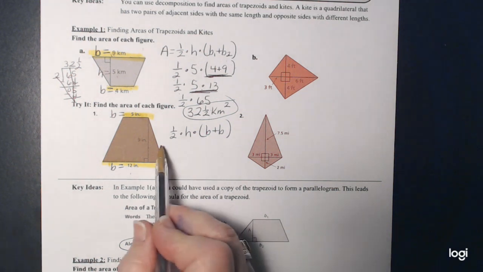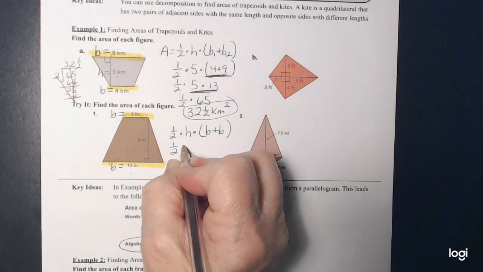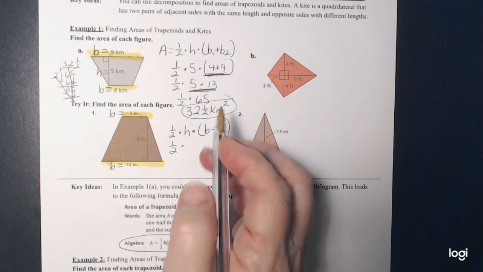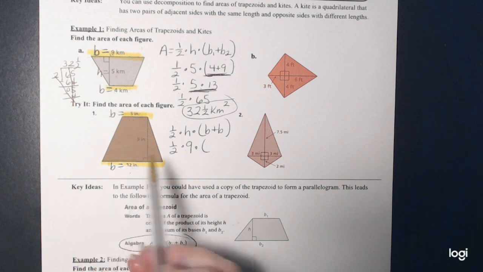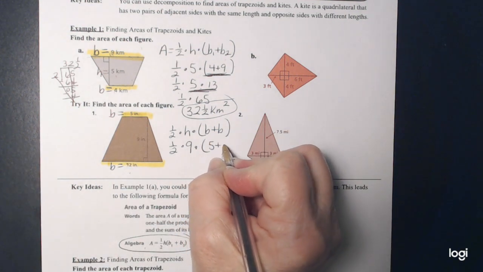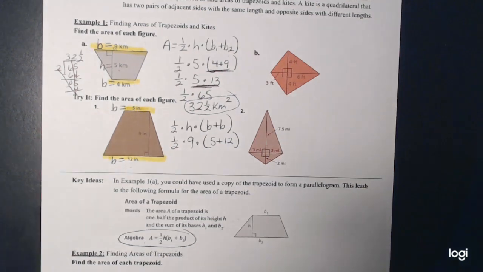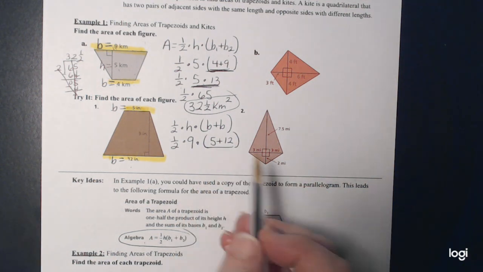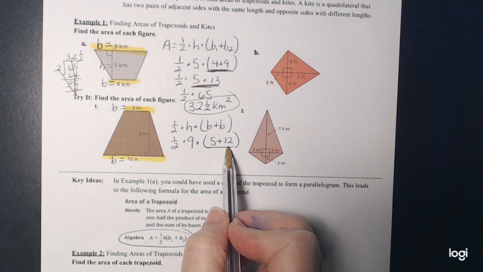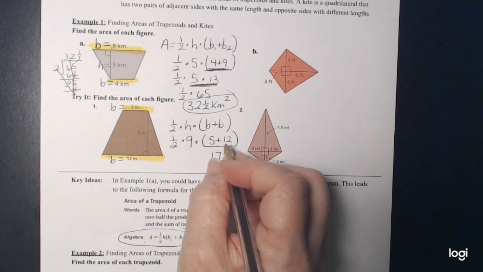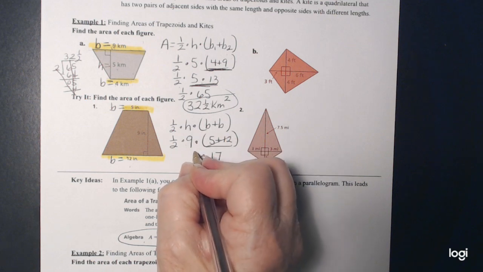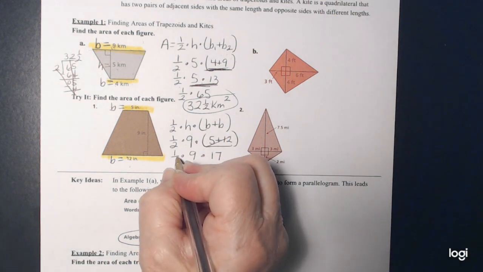All right, well, let's go ahead and substitute in. Looks like the height right here is 9. And it looks like my two bases are 5 and 12. So we'll put 5 plus 12. According to order of operations, we need to add those two together. 5 plus 12 is going to give me 17. So this is gone. And of course, we still have the 9. And we still have 1/2.